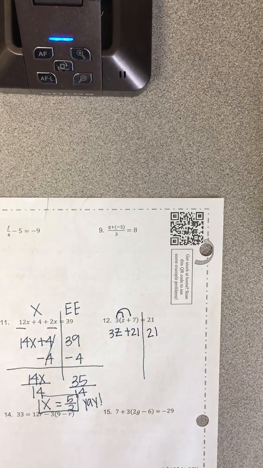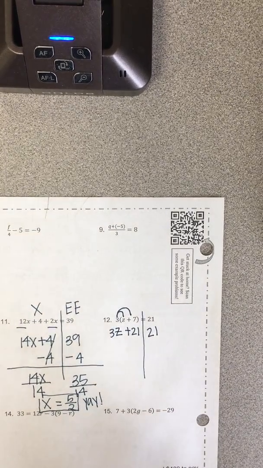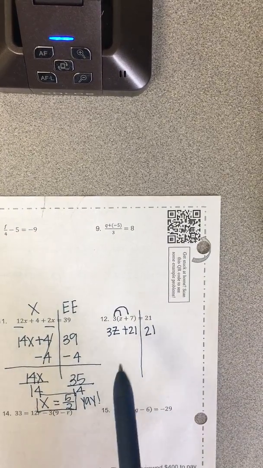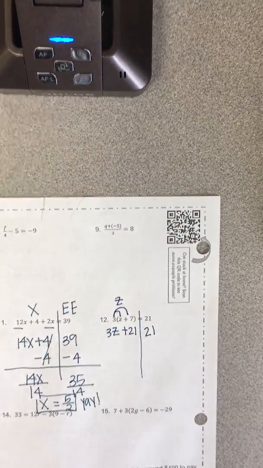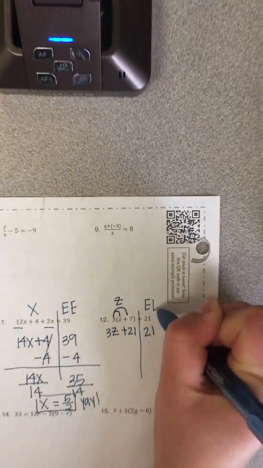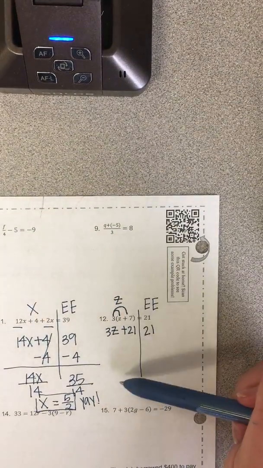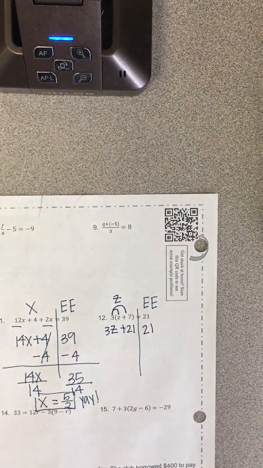Next step, I label my variable side. I've got my variable over here, so I'm gonna make this left side my variable side. This time it's z. And then I'm gonna make this my everything else side. So at the end, I should only have z on this side and everything else over here.